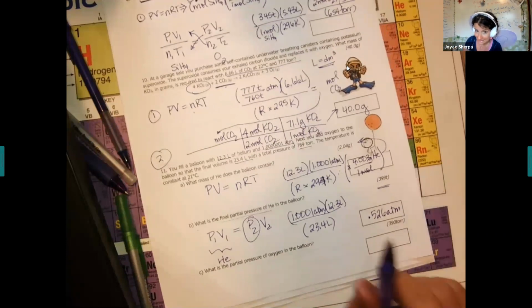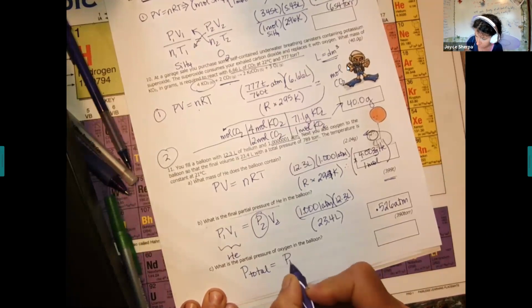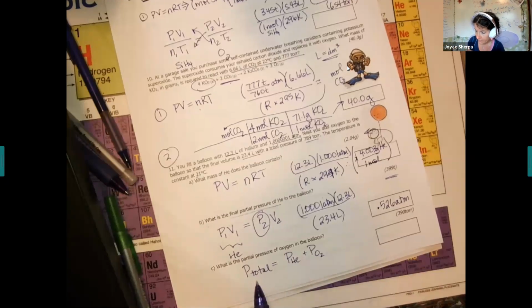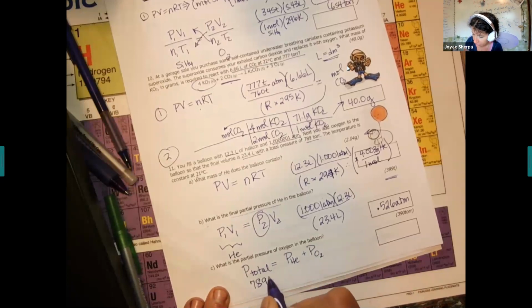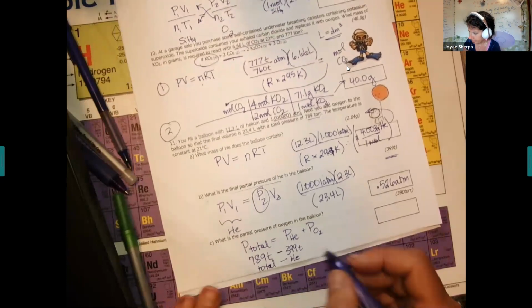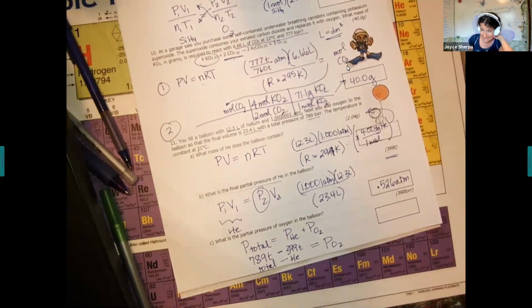However, switching to torrs does have an advantage because here the total pressure is the sum of the 2 partial pressures. So if we have our total, and you could do this in ATMs or you could do it in torr. I just did it in torr. Our total was 789 torr. And so then I just subtract the 399 torr, which was the helium. So this was my total minus the helium, and that would equal the pressure of the oxygen. And again, you can do it in ATMs or torr. You just have to have consistent units.